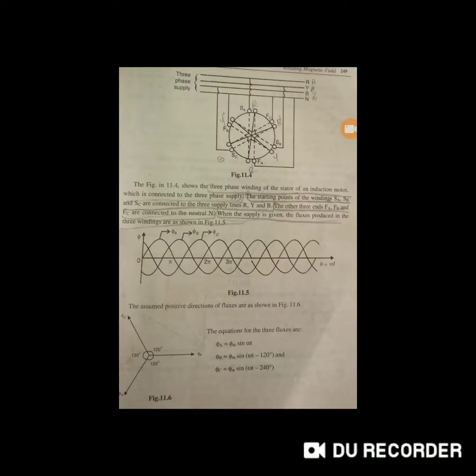So you have three fluxes, phi A, phi B and phi C. In the first condition it starts at the origin, so the phi A equation will be phi m sine omega t, because there will be no leading or lagging. In the second condition, phi B is lagging: phi m sine omega t minus 120 degrees. Why 120 degrees? Three-phase means it should have a phase difference of 120 degrees.